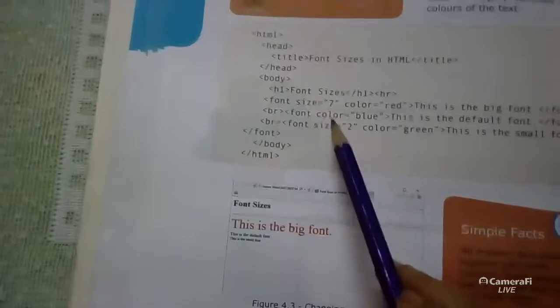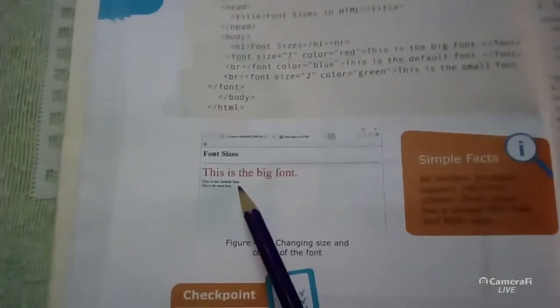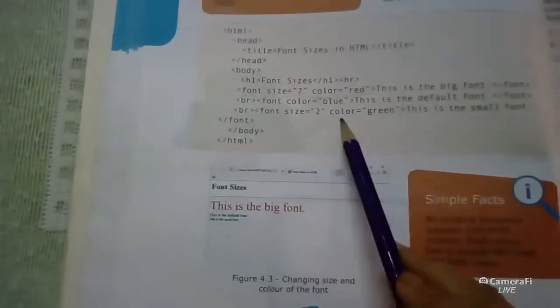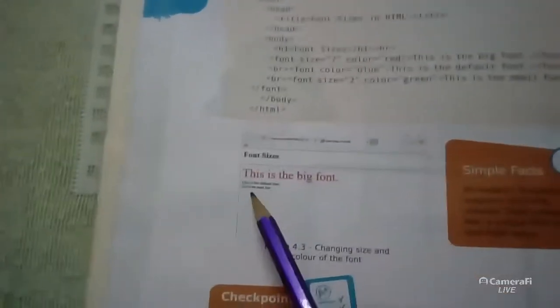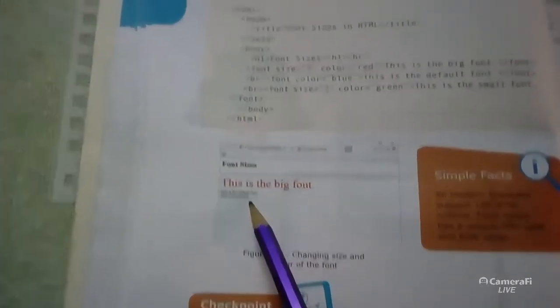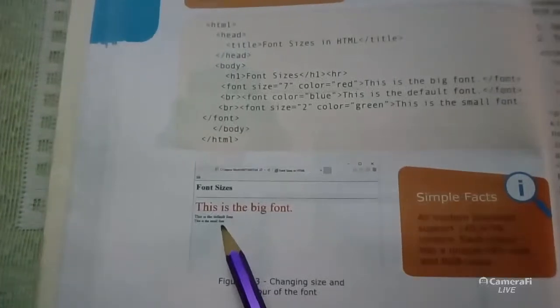Then here only color is given but not size. That means it is the default size. And then next, size is given 2 and color green. That means 2 is the smallest size. And color is green.